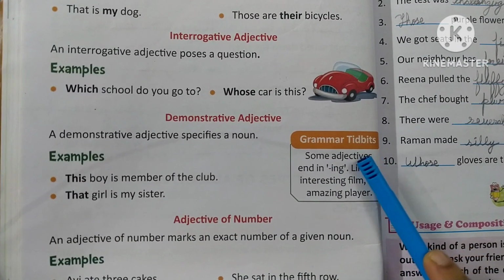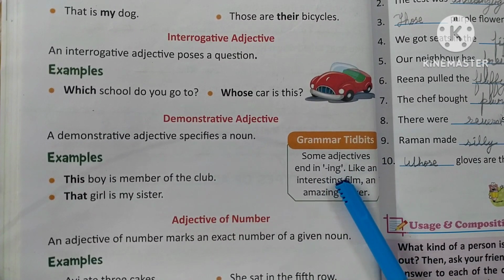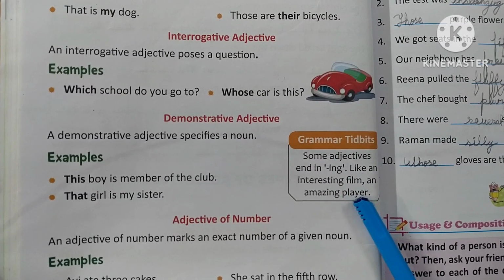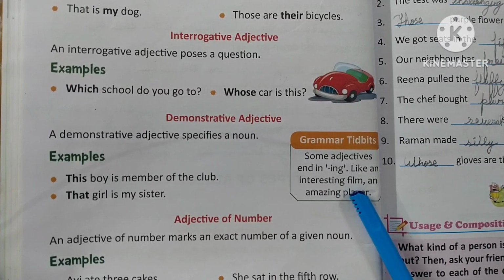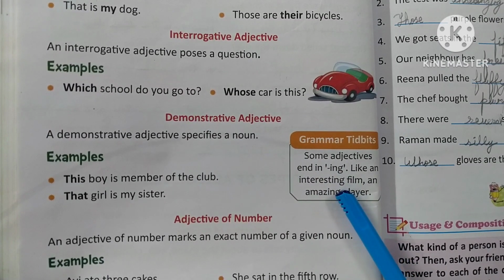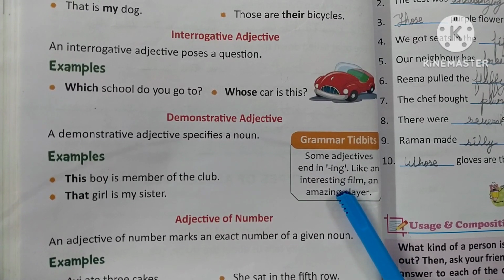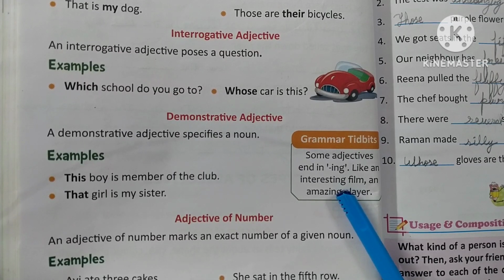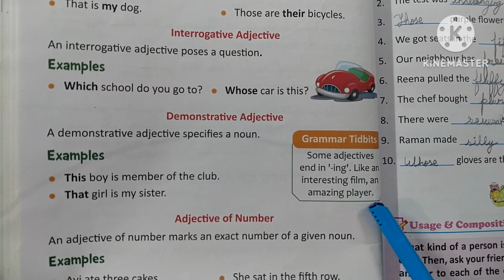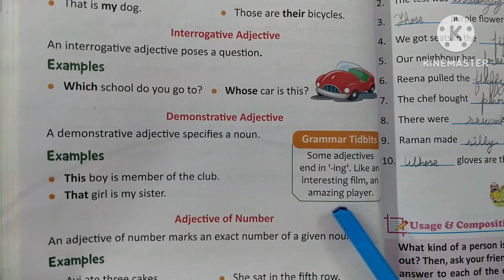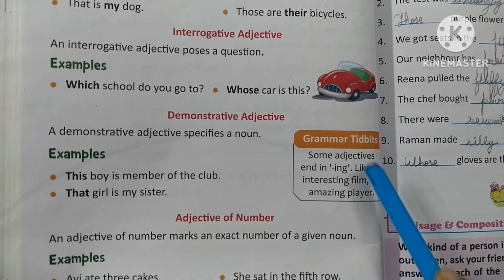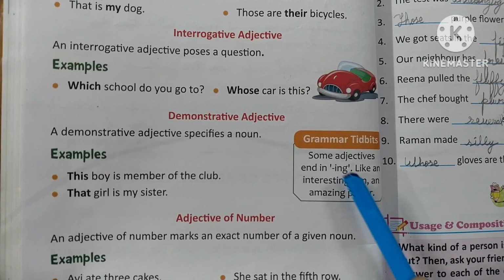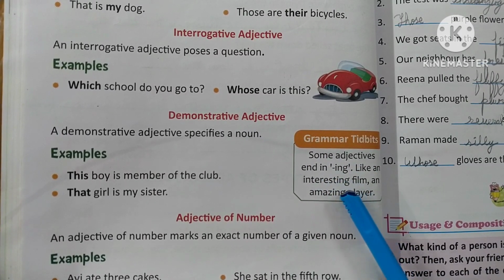Now, grammar tidbits. Some adjectives end in ing, like an interesting film, an amazing player. The word which is describing the film is interesting. It is ending in ing. So, a few adjectives also end in ing. And what is the word describing player? Amazing. Amazing is the adjective used to describe the player. So, grammar tidbits over here says that some adjectives end in ing also.